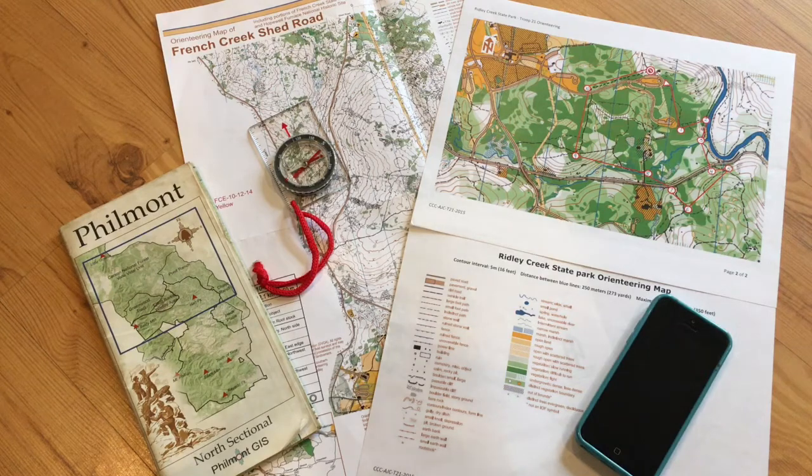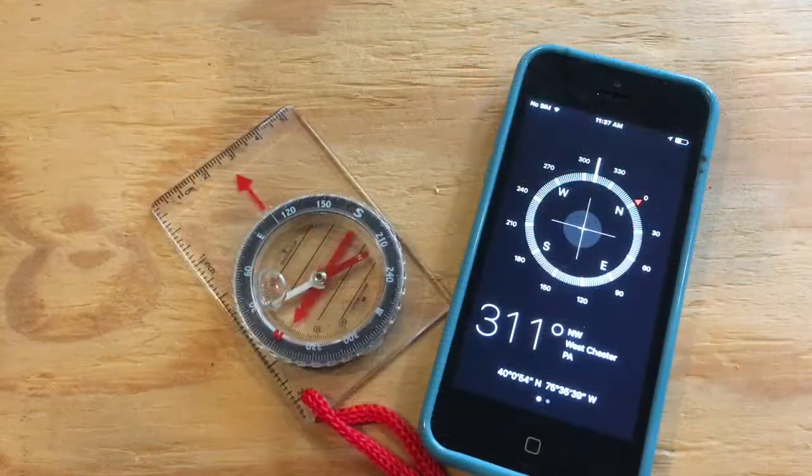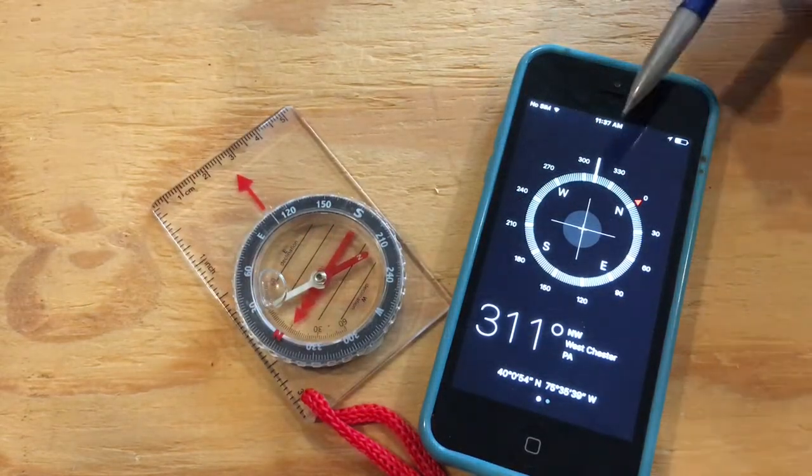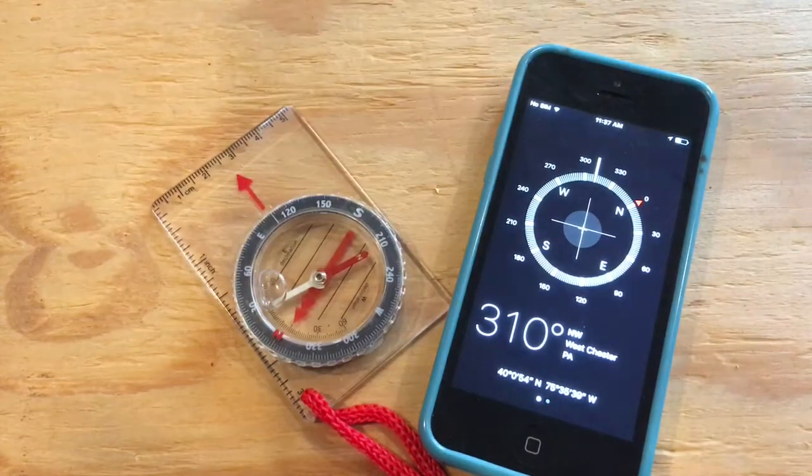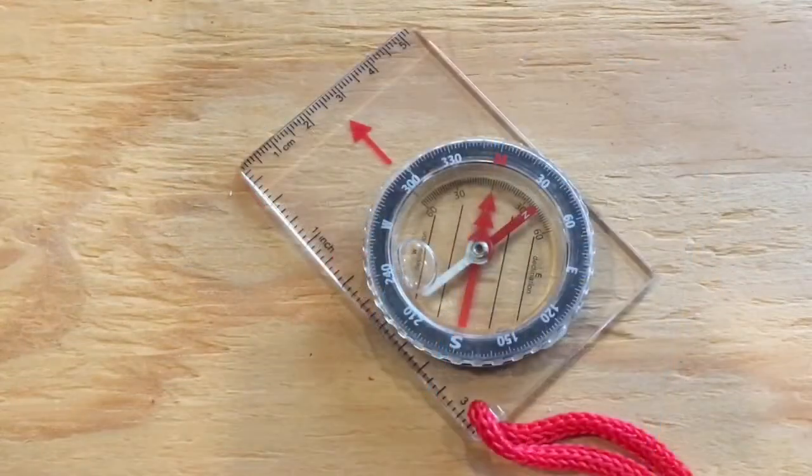Using a map and compass is a relatively easy skill to pick up and to master, and once you have, it opens the door to thousands of new adventures. Today, I'm going to be showing you how to use either your phone or an orienteering compass to navigate and orientate a map. There are a few elements of your compass that you should be aware of before we start.